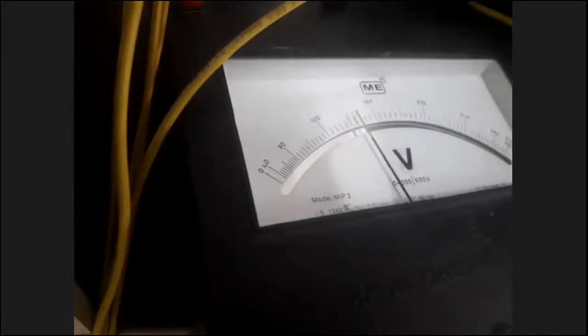Transformer, 140. Okay, what is the reading now? Okay, we will do 160. Okay, see, we are giving input voltage 160.